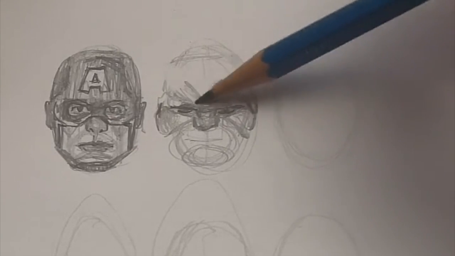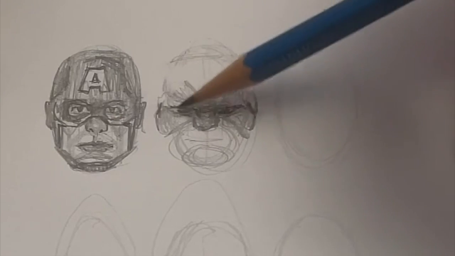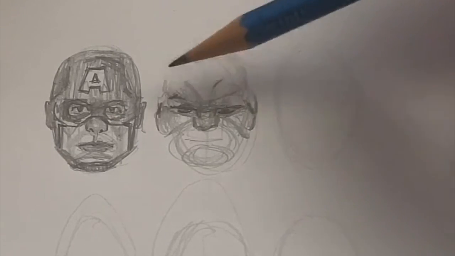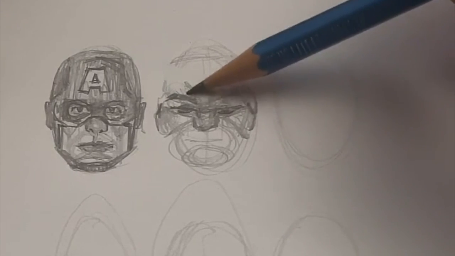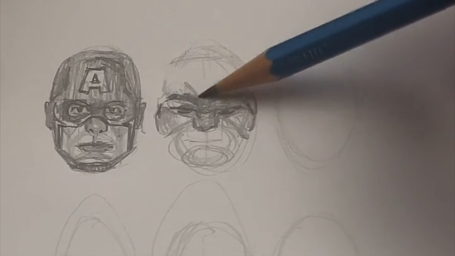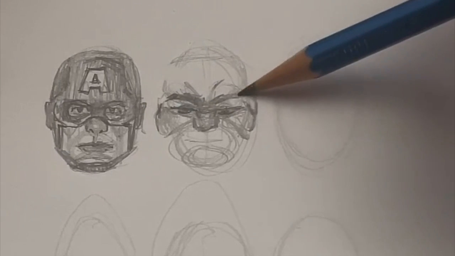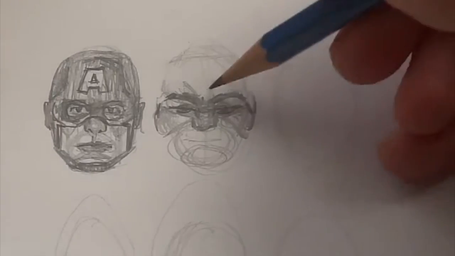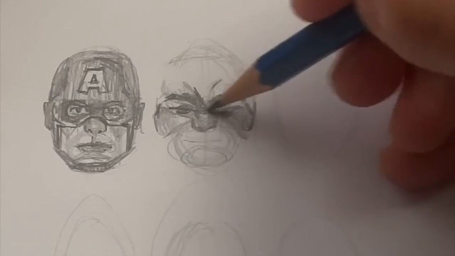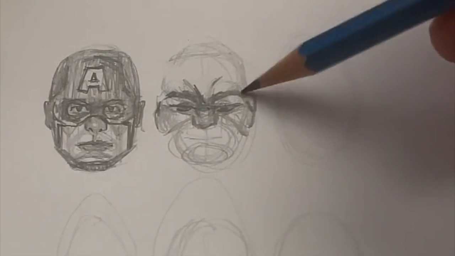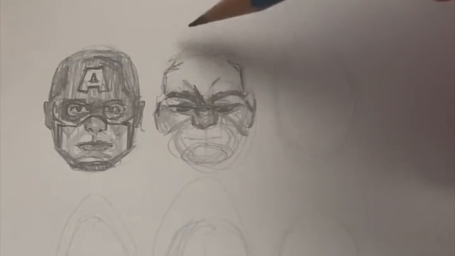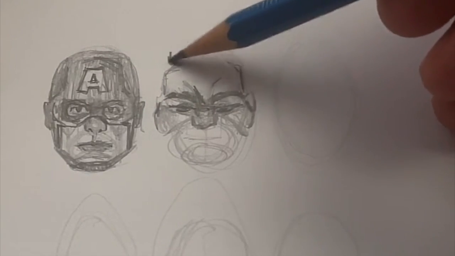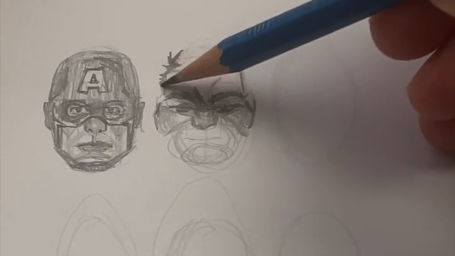But this area here, this supraorbital torus, in the Hulk is really quite pronounced. It's that kind of Neanderthal look. If you go with a shorter, smaller forehead, then the mouth will look even more pronounced when we get to it.